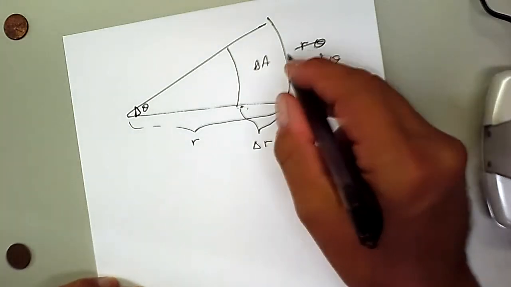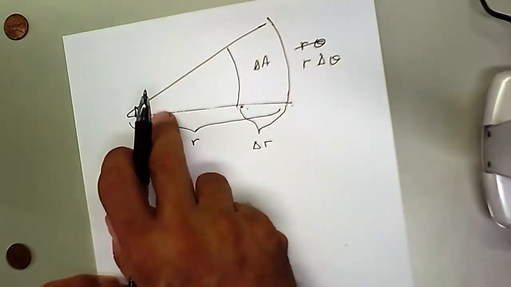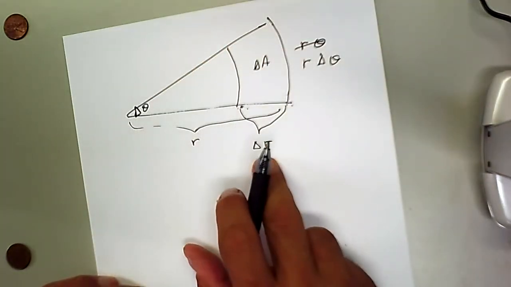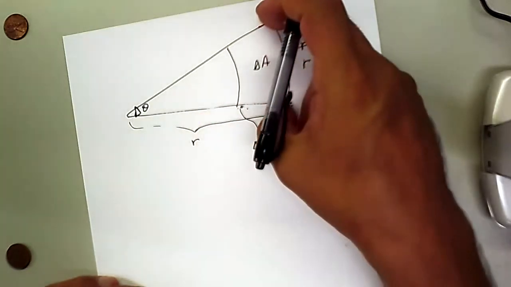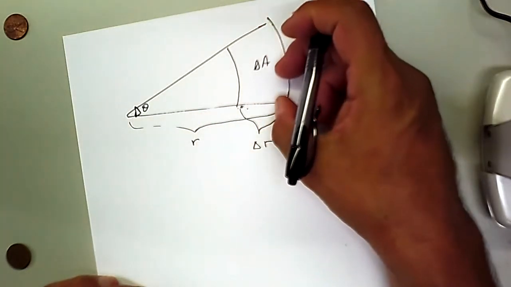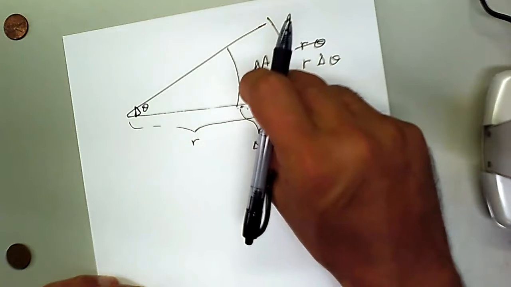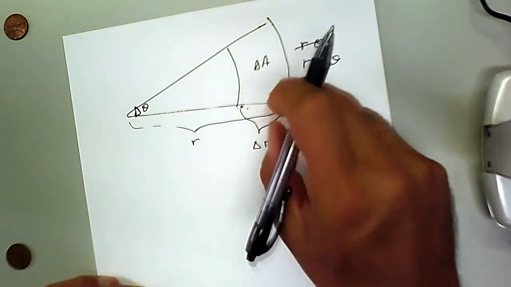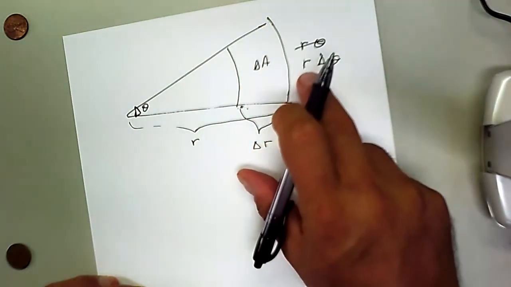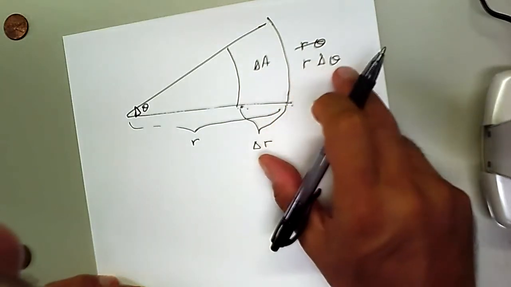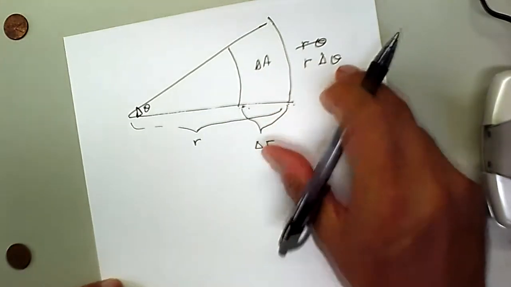If the angle is very small, and if this distance is very small, particularly if the angle is very small, then delta A is going to be very much like a rectangle whose base is delta r and whose height is r delta theta. Again, it is not a rectangle.